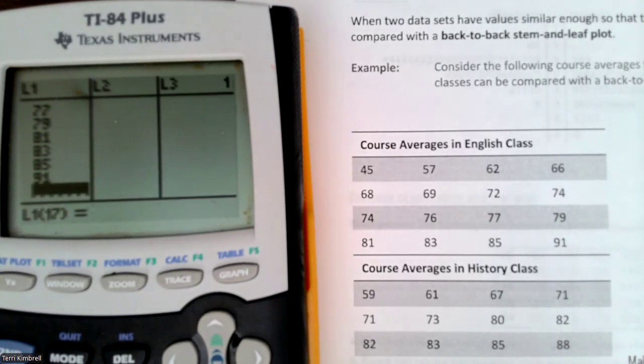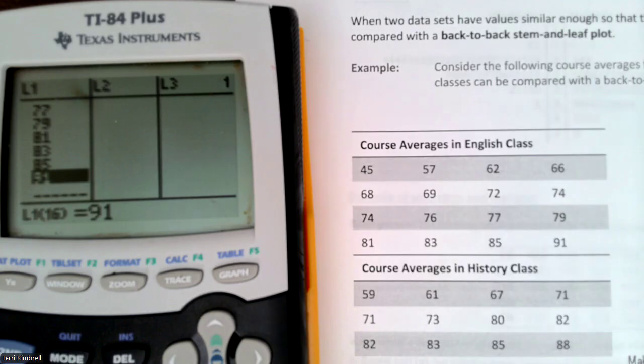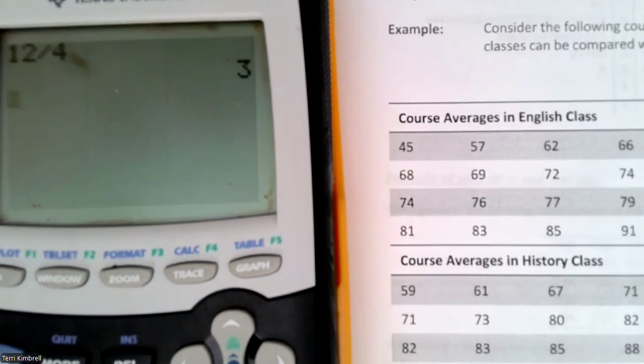Okay, now once they are typed in, if you go above, the last score I typed in was a 91. This tells me I've typed in 16 data values. So this would be 16 scores. Now I'm going to hit second quit to get out of the screen. Now I'm back to the main screen.